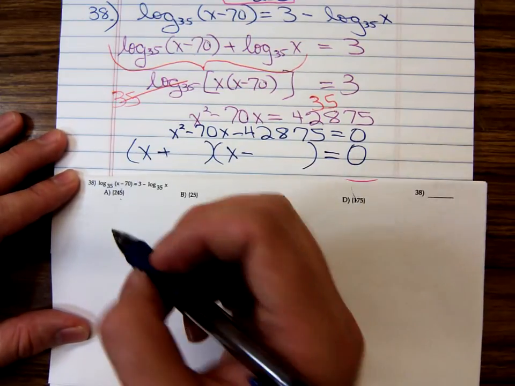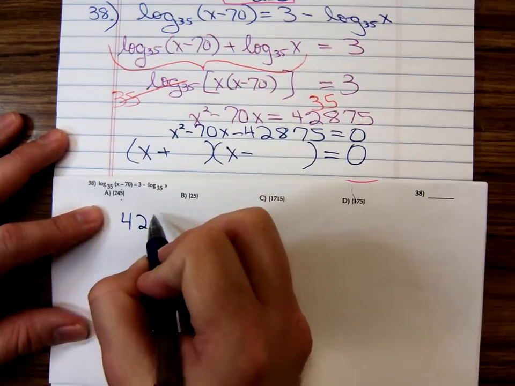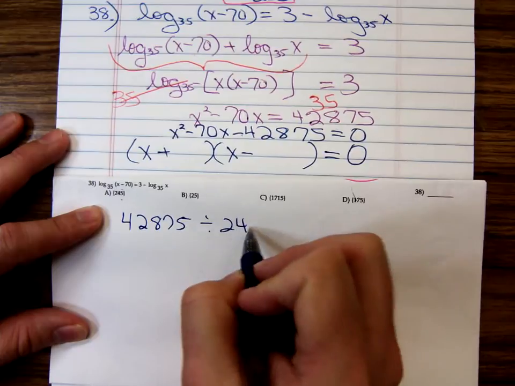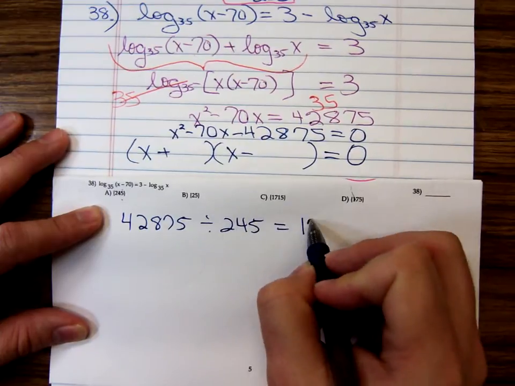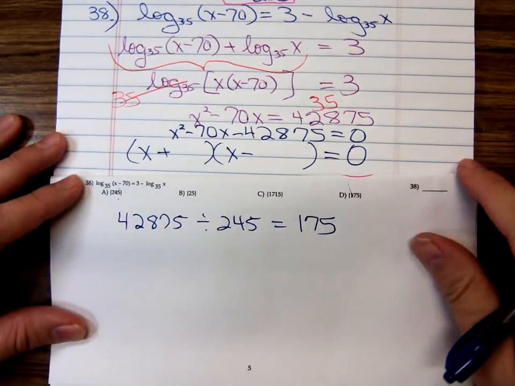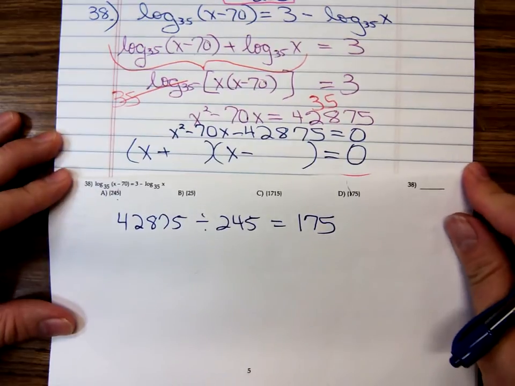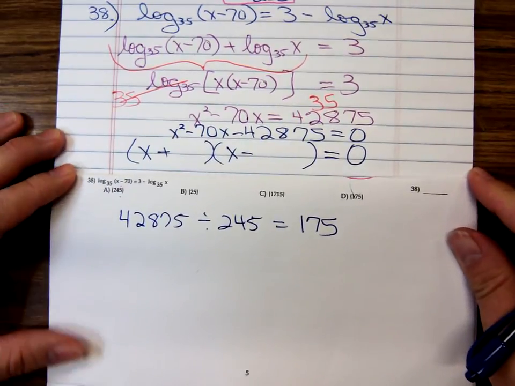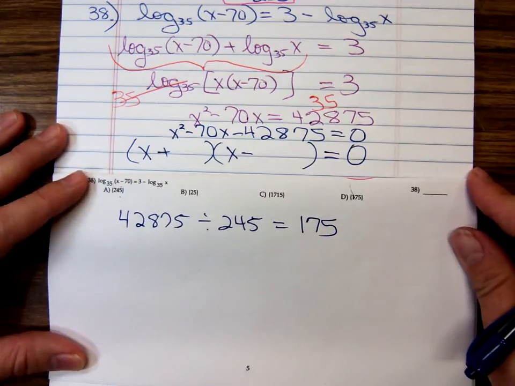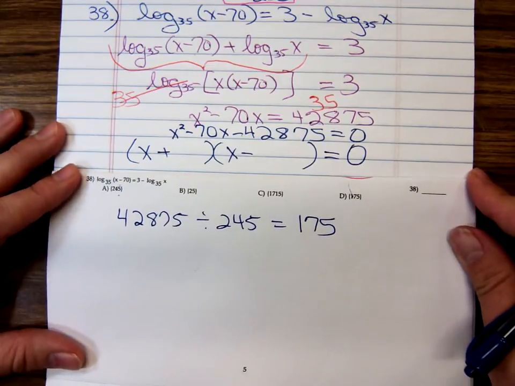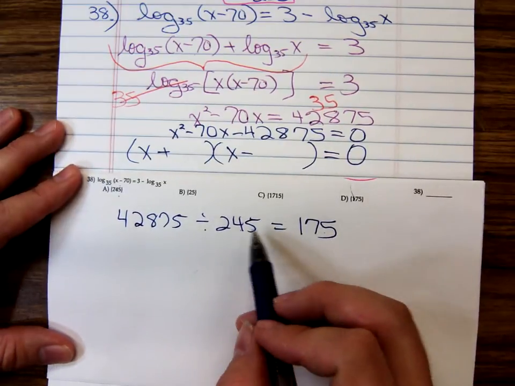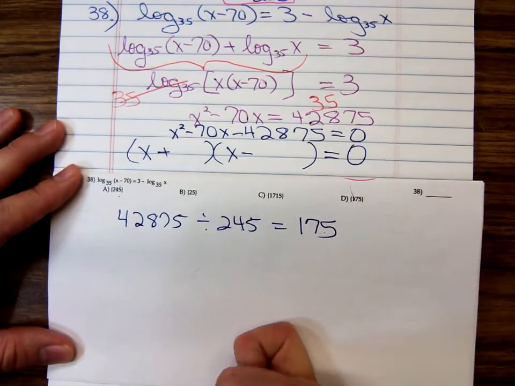If you punch 42,875 into your calculator and divide it by 245, I believe you get 175. I know that because I remember doing this problem in the Tuesday-Thursday class yesterday, and I think it was on your third test review anyway. That's another reason why the numbers seem familiar. But what's the difference? If you subtract these numbers, you're going to get 70. That's what we need there.